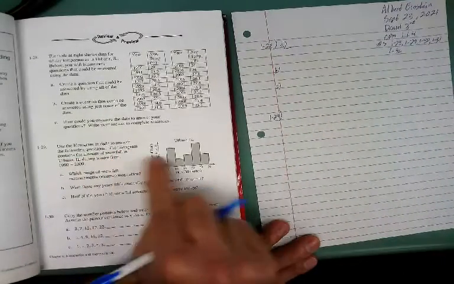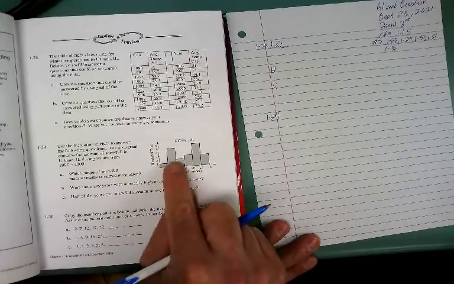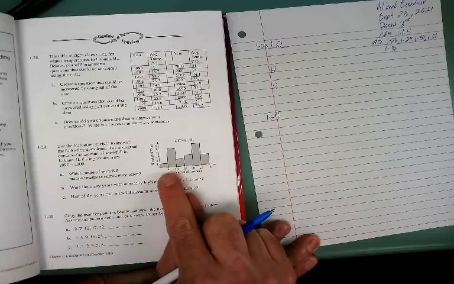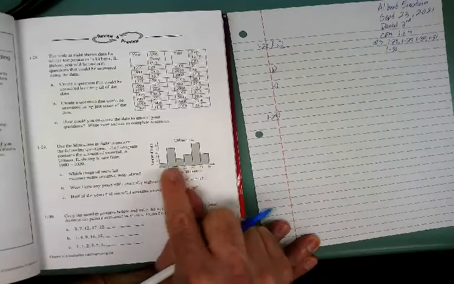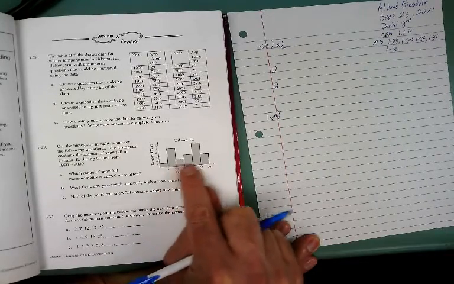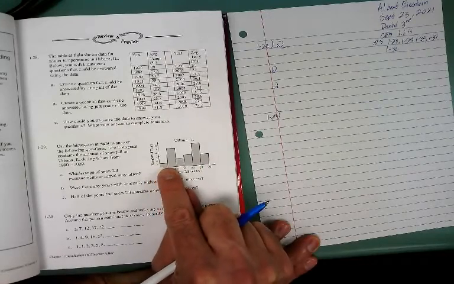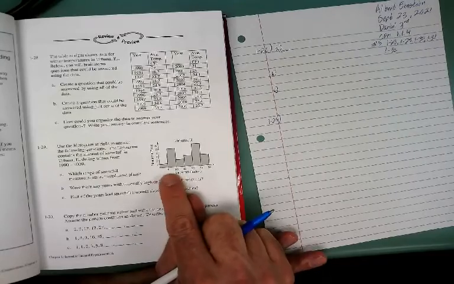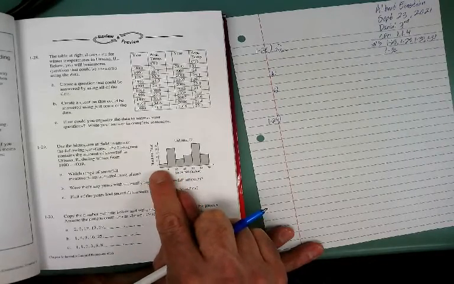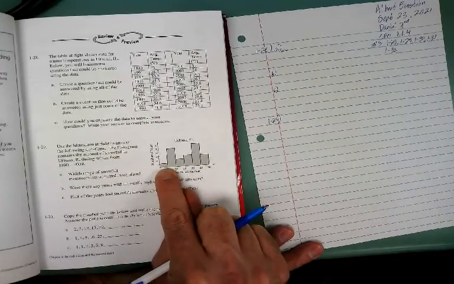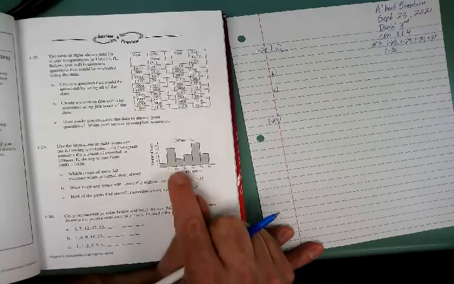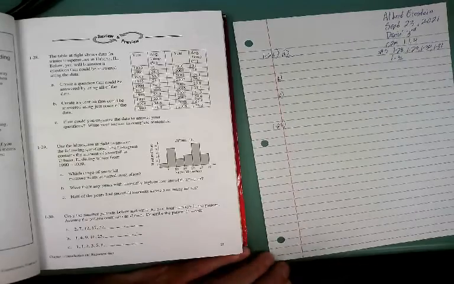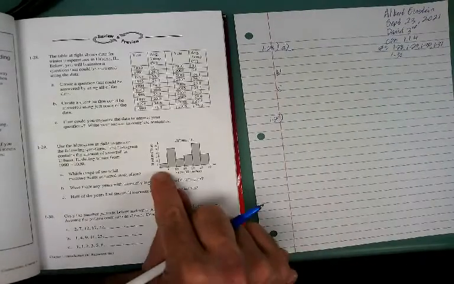Use the histogram at the right to answer these questions. This histogram looks kind of like a bar graph, but one of the things you'll notice about a histogram is there's usually no gaps in between the bars. One leads to the other. And what's on the bottom is a range of data. So everything from 0 to 5 is in that spot, everything from 5 to 10 here, 10 to 15, and so on. So there's a range. It's not just one single point, it's a range.